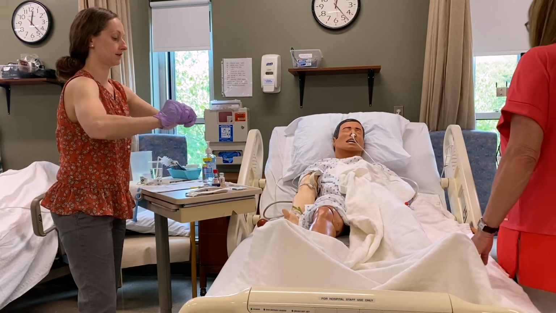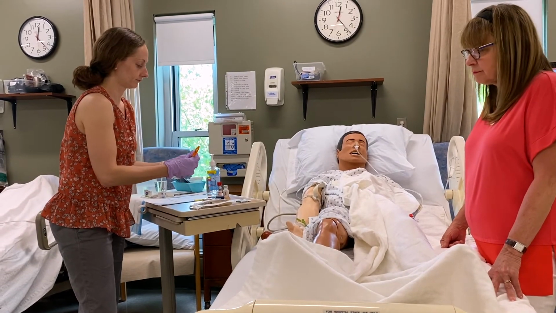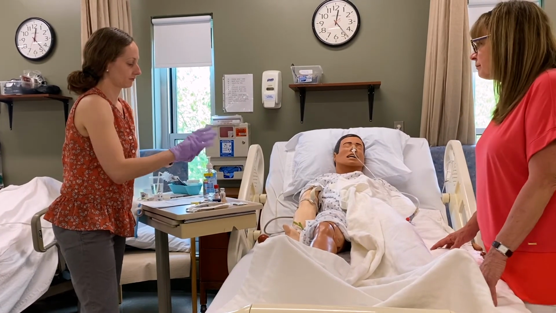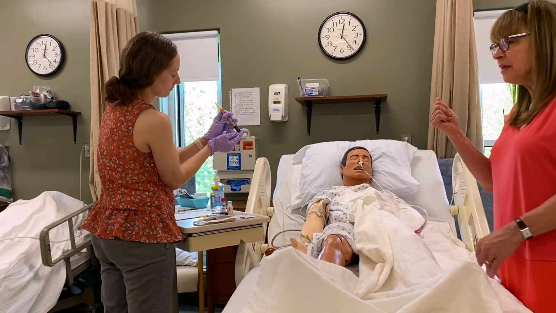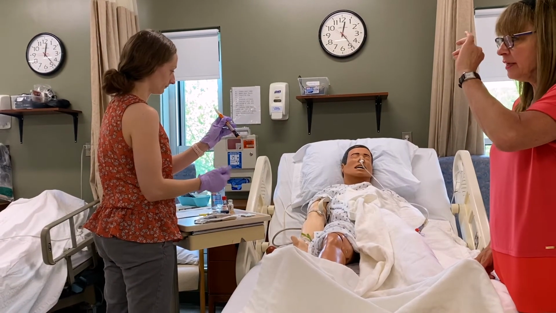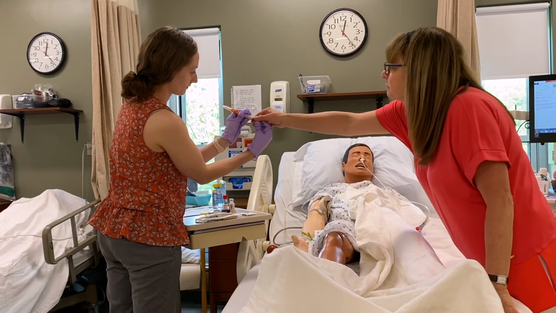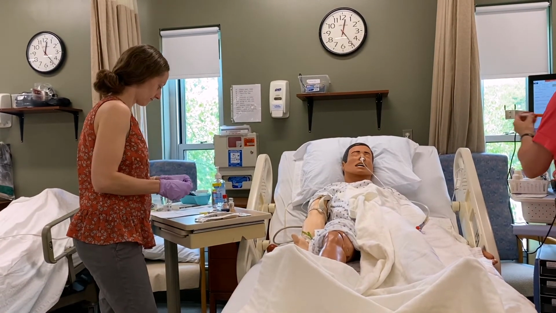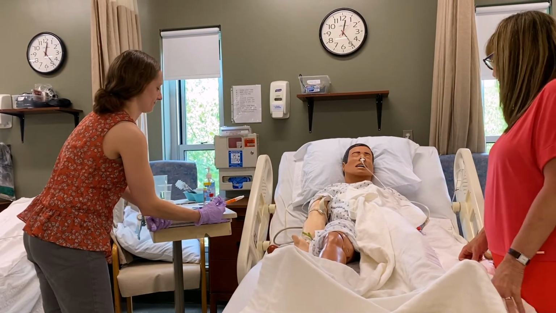I'm going to cleanse my pen. Good. I'm going to prime 2 units. She's priming the pen with 2 units to clear it and to engage the needle to give an accurate dose. And I'm going to set my 4. 4. Okay. Novolog. Okay. 4. Very good. All right.